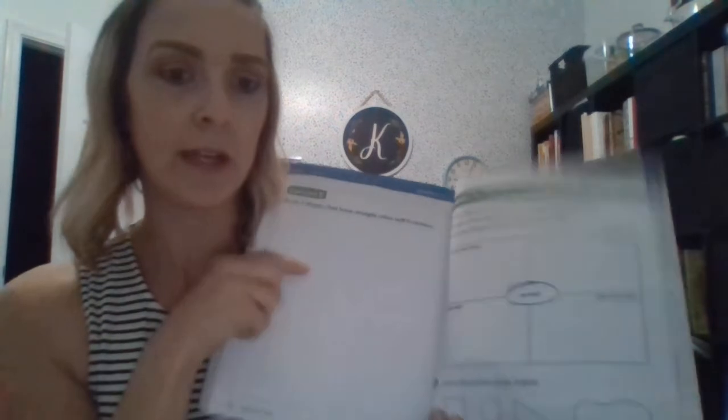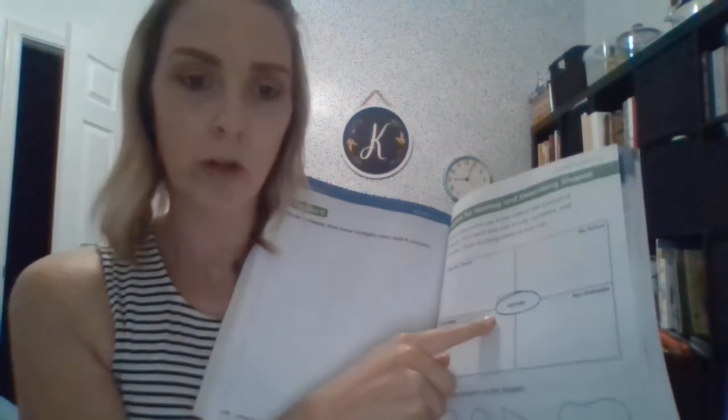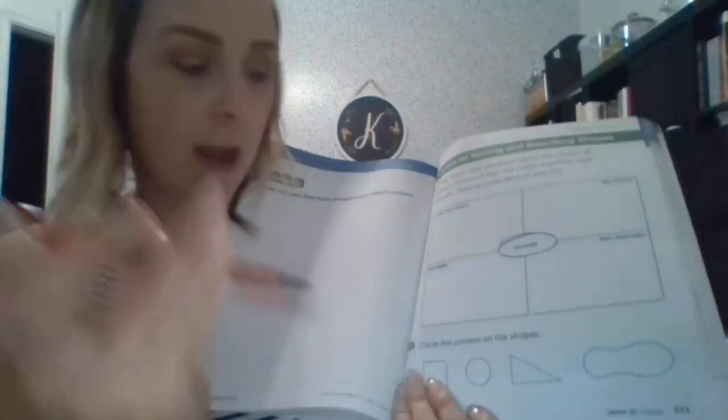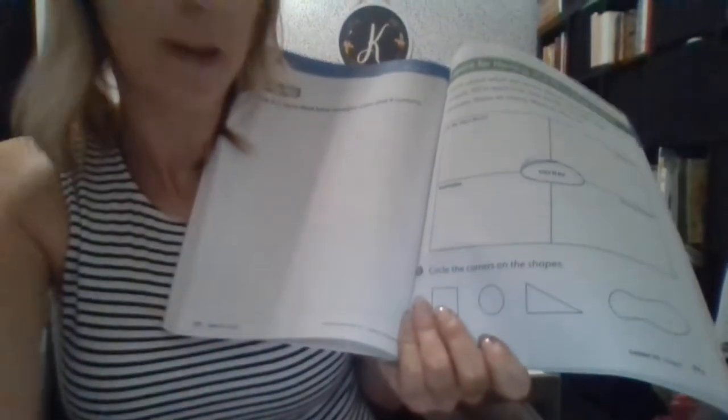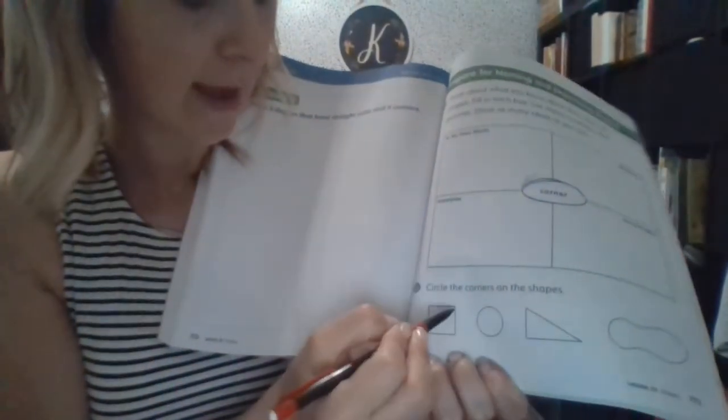And then over here, you just want to talk about what corners are, what they look like, what are some examples, what are non-examples. And then down below, they want you to circle the corners of the shapes. And I always have kids do this because it's a really good way to count how many corners and how many sides they have.